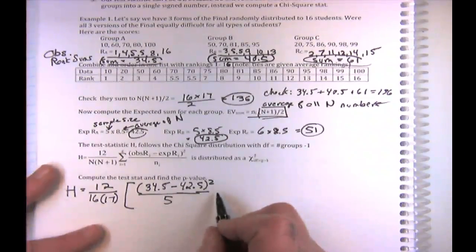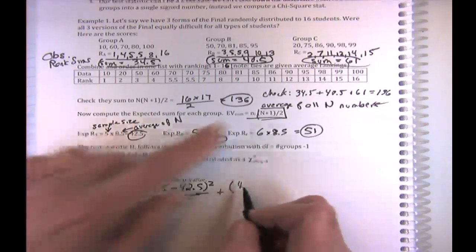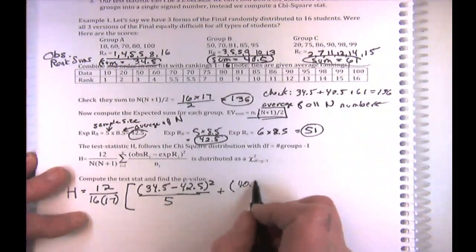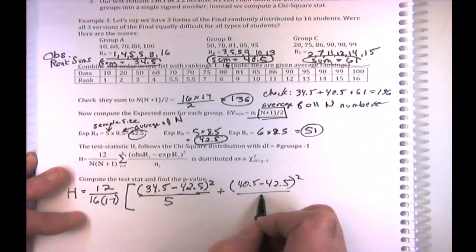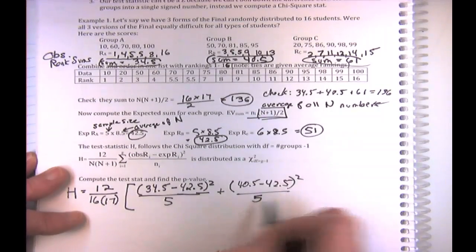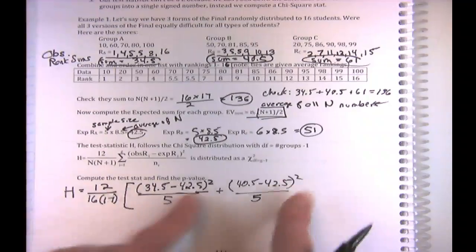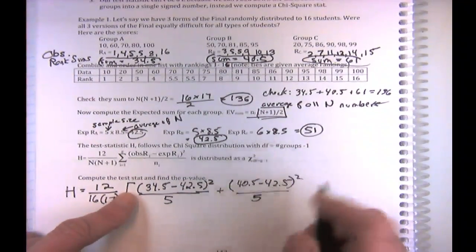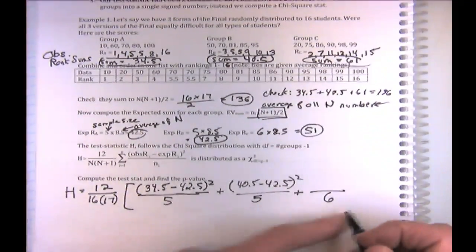Now we'll do the next one. Our observed is 40.5 minus the same, squared, over 5. And that's negative 2. For inside here, I'm just showing you that we have to square them, because if we didn't, what do we have here? Negative 8, negative 2, and the next one has to be positive 10, and let's just make sure it is, over 6, because that's its sample size.